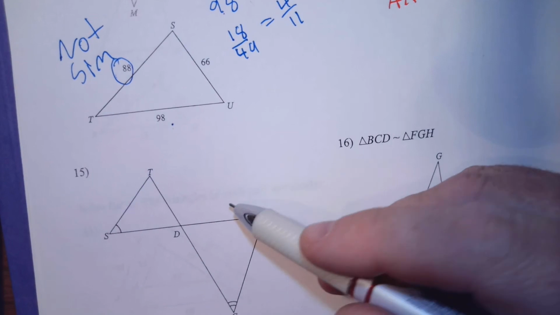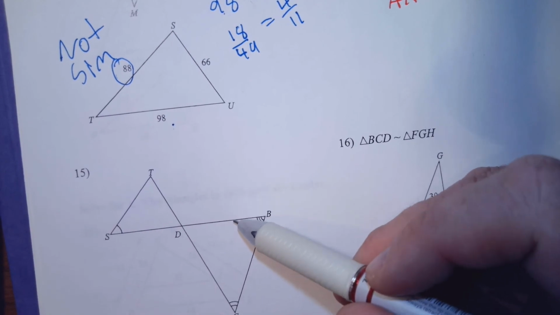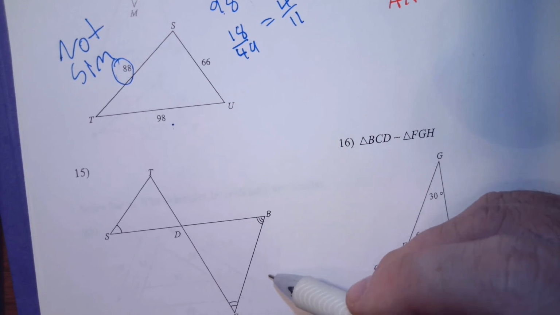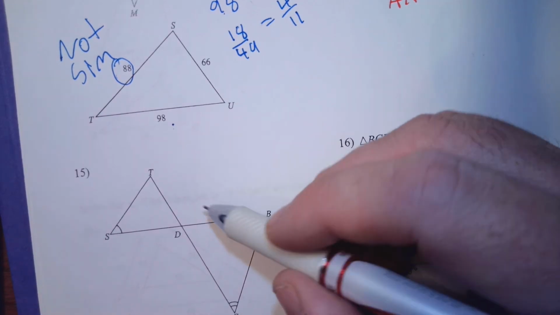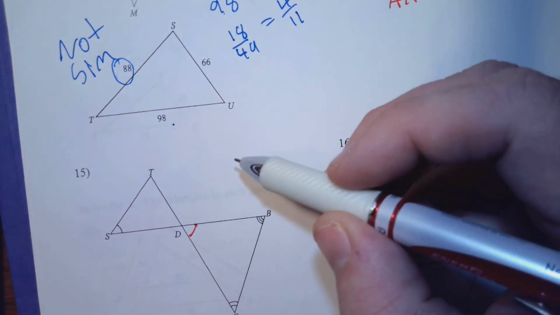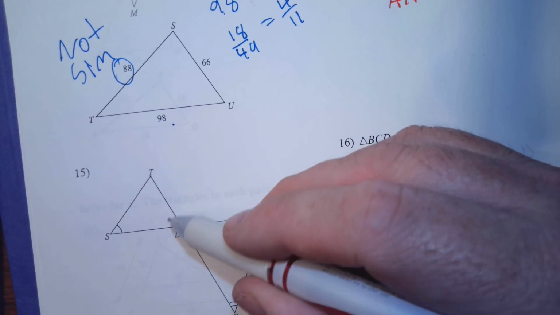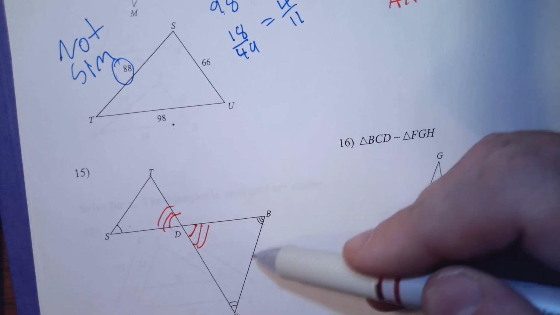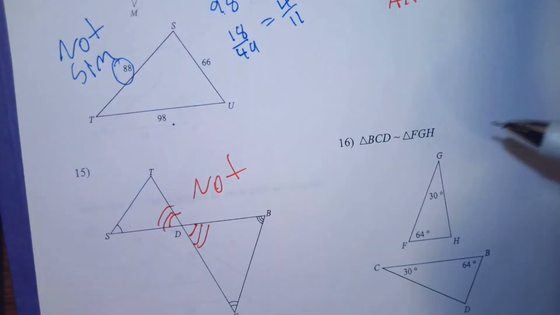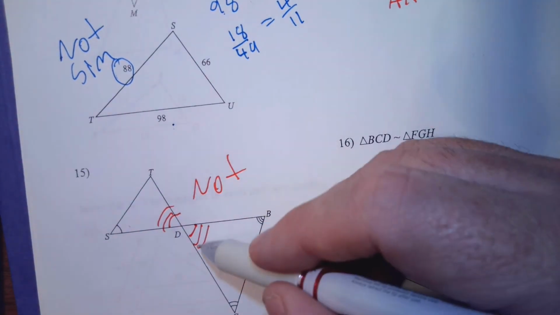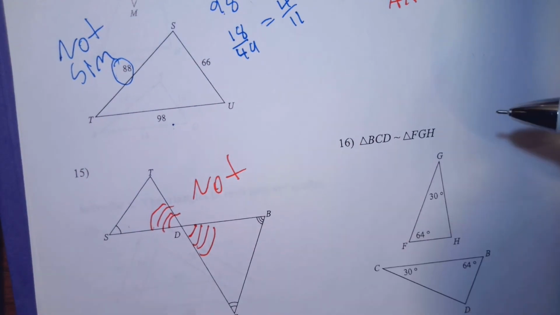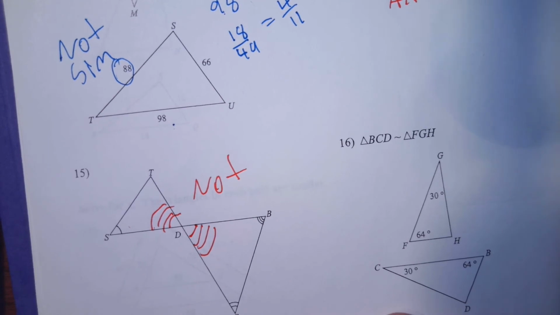I find it interesting that 15 doesn't actually have a similarity statement. But again, this is going to equal this. And that angle doesn't equal, so this is not. I'd have to put a fourth one there. Yeah, I just don't have anything that goes together. So, yeah, it's going to be not. Okay, moving on to 16.